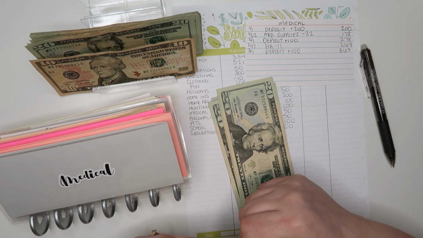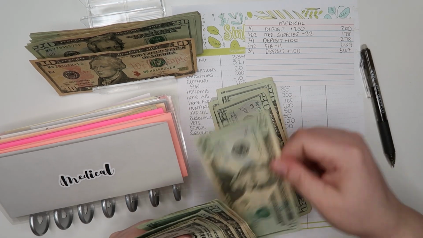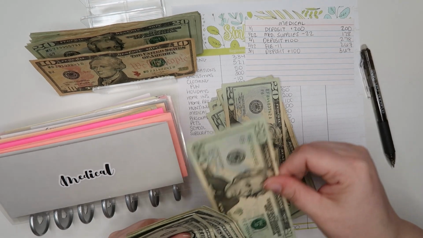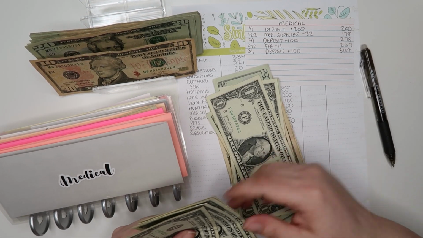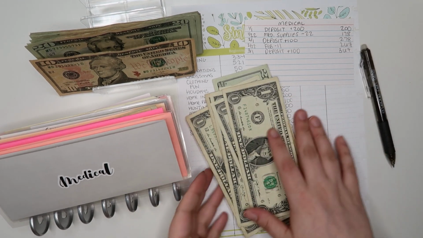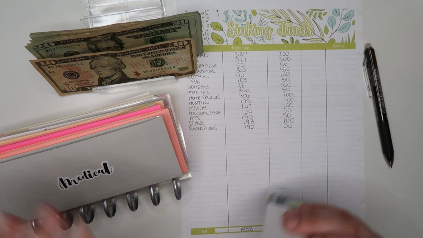Now it's super dark again. Oh boy, that's all right. 20, 40, 60, 80, 300, 20, 40, 60, 80, 61, 62, 63, 64, 65, 66, 67. So that was 367.